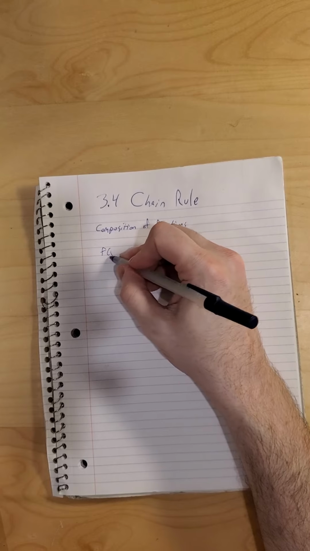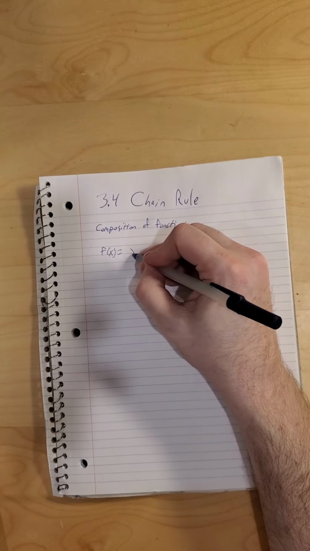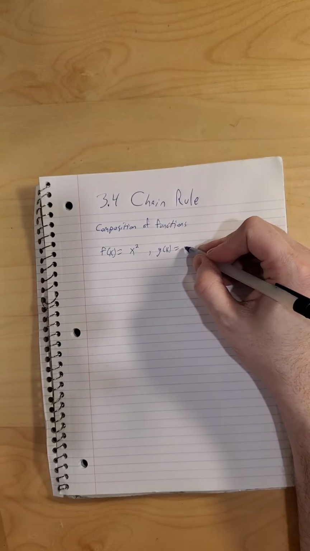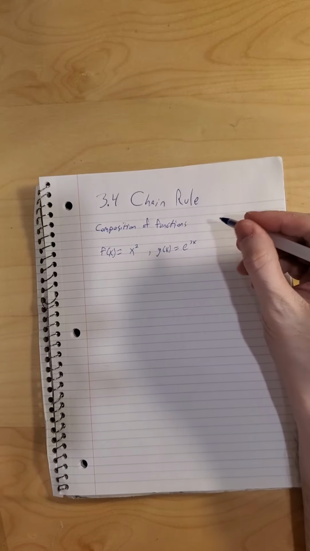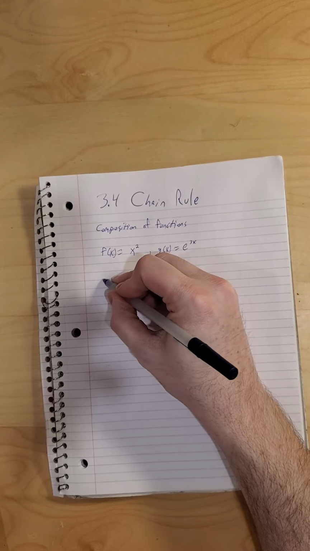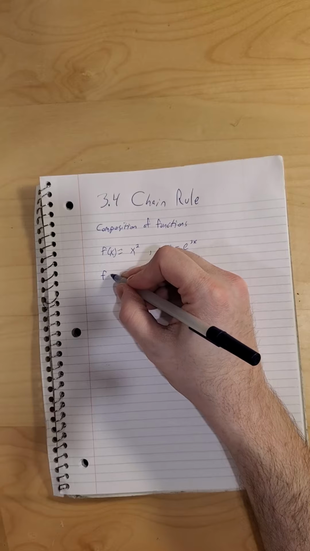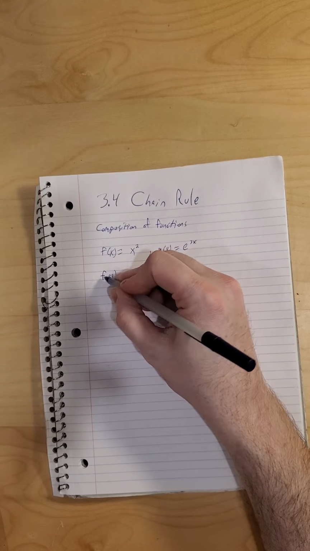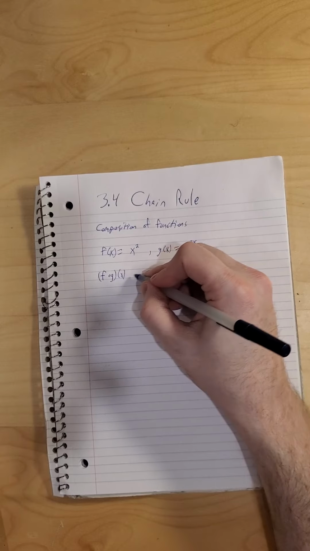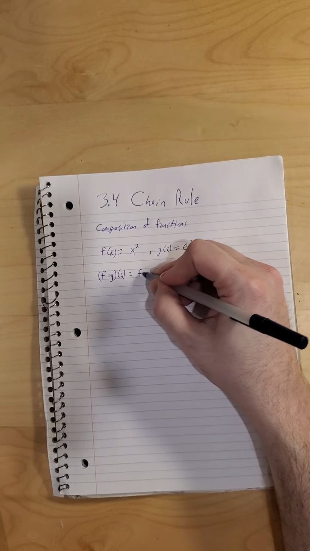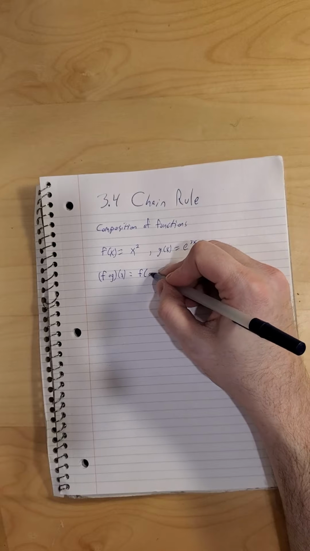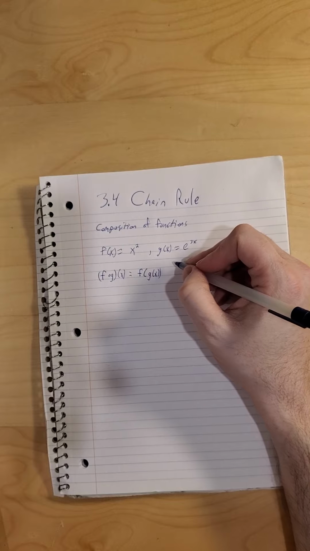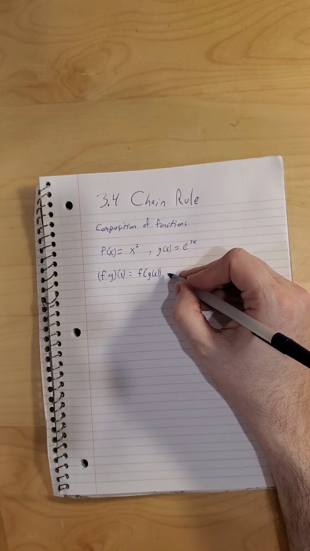If we have function f of x, let's say that is x squared, and function g of x, we'll make that one e to the 3x. Composition of function, you're basically substituting one function into another. Two different common notations for that: the circle notation f of g of x, which also can be written with the more user-friendly parentheses f of g of x.